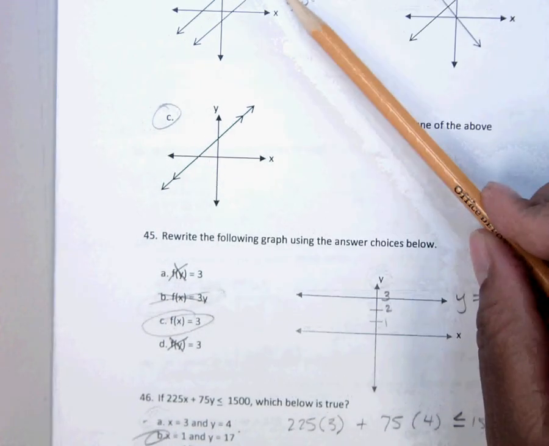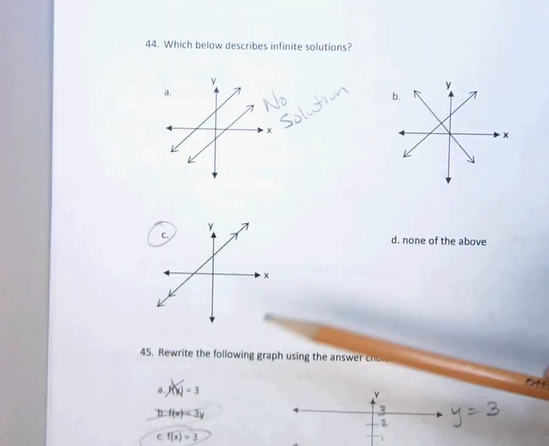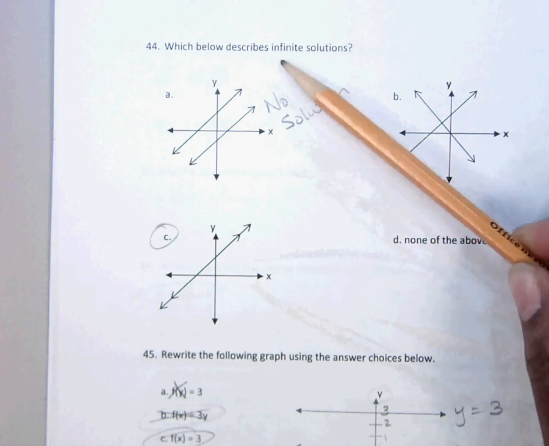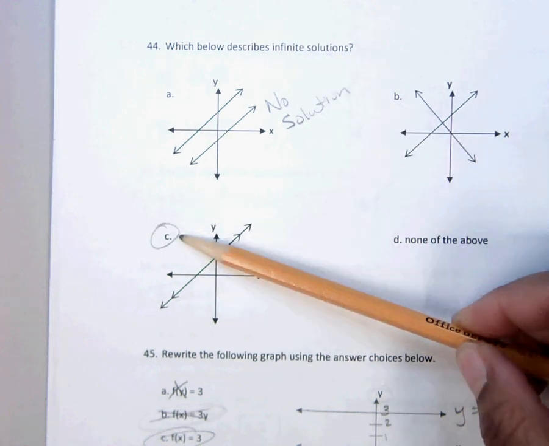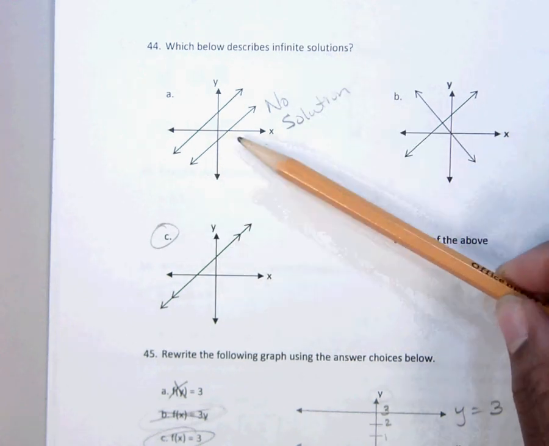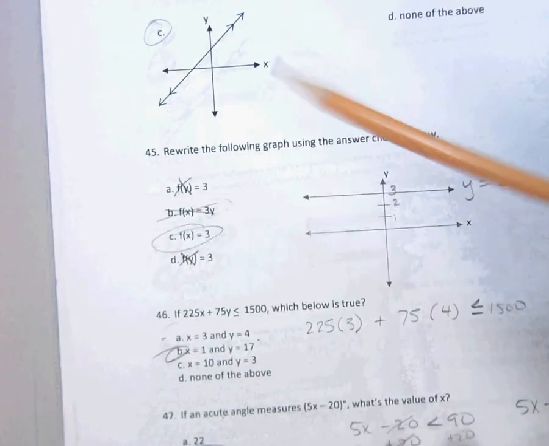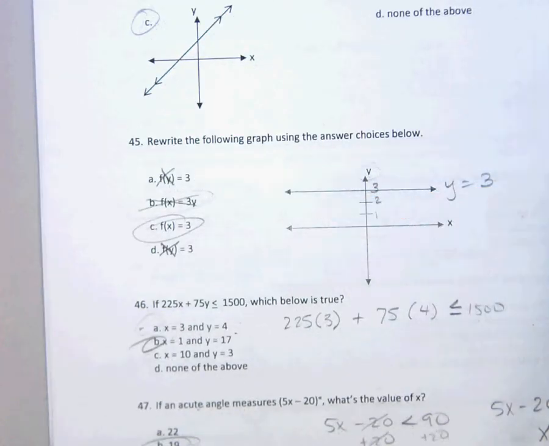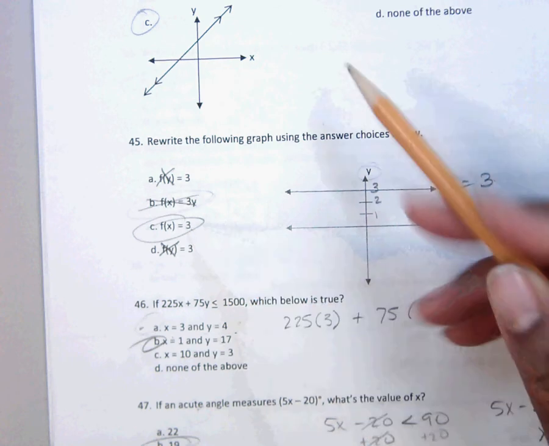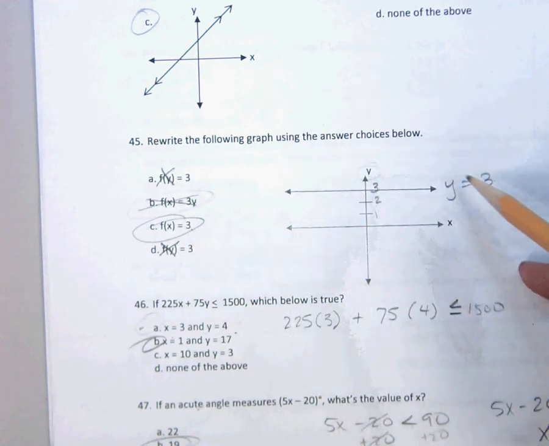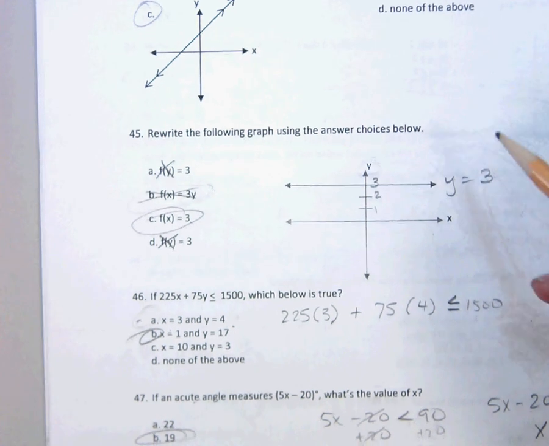This means no solution. This means one solution. This means infinite solutions. It's asking for infinite, so that would be C. Normally it asks for no solution, and that would be no solution. Rewrite the following graph using the answer choices below. F of x equals 3, so there you go. That's the answer, because this graph is crossing the y-axis at 3, so y equals 3. The only other way to write it is f of x equals 3.